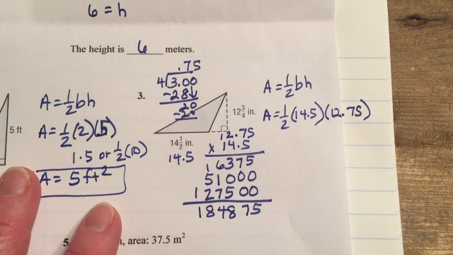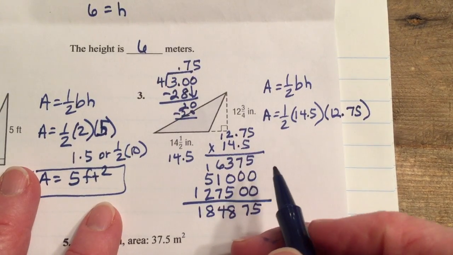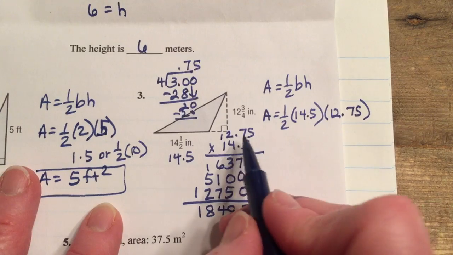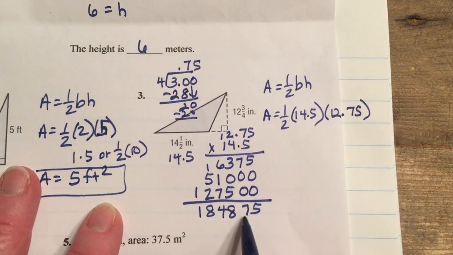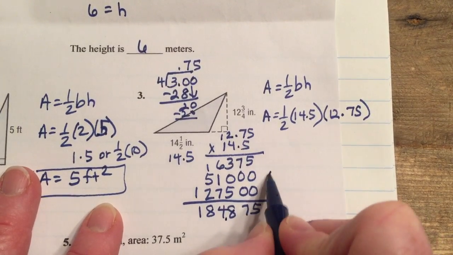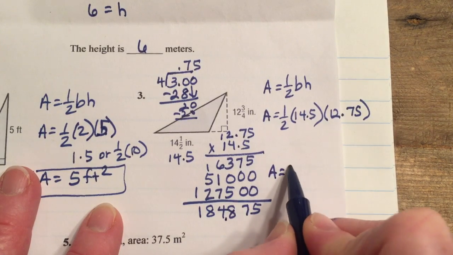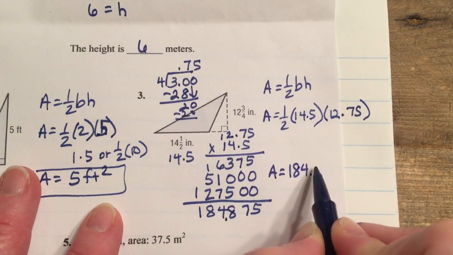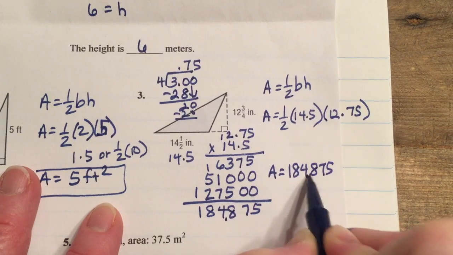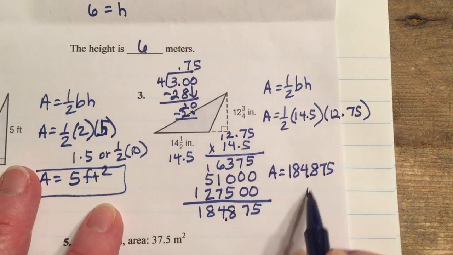All right, and then I need to make sure I put my decimal in the right place. So I'm going to count out the number of decimal places I had when I was multiplying. So 1, 2, 3 spaces here, 1, 2, 3 over here. So my final answer is area is equal to 184.875. And this is going to be in square inches.